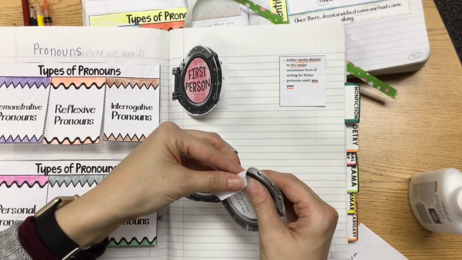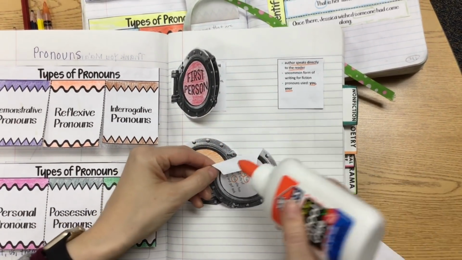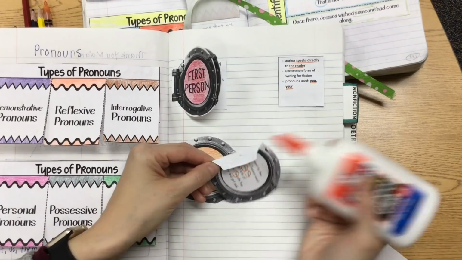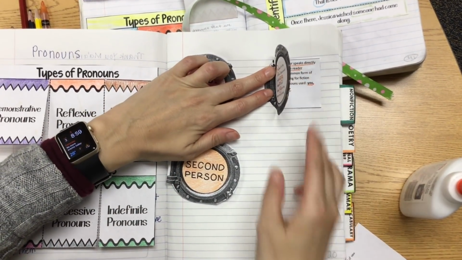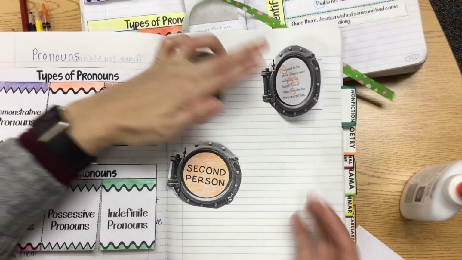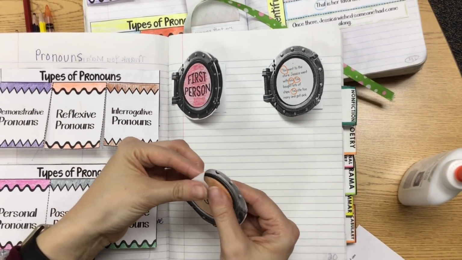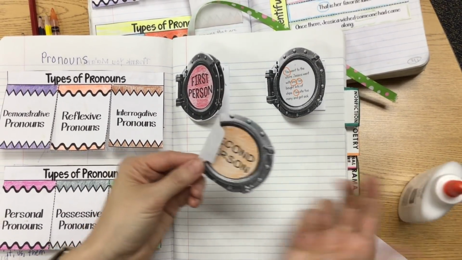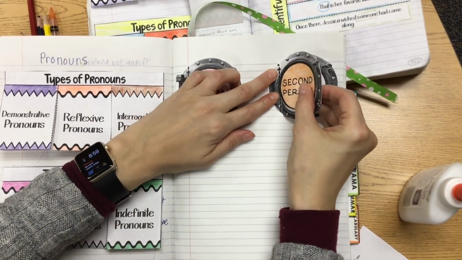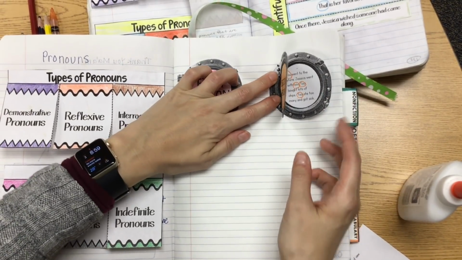And then we're going to fold, put a little bit of glue right here. And then I'm going to make sure I glue that beyond my definition so I can still see it. Fold, like so.